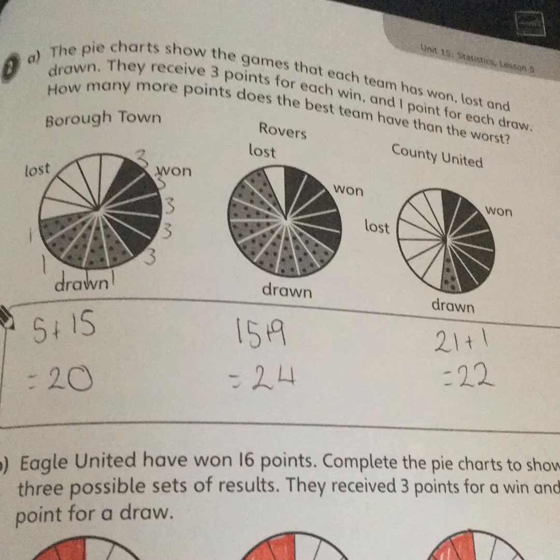The Rovers have won 5 again. 5 times 3 is 15. They have drawn 9. Each one of those is worth 1 point, so they have got a total score of 24. And County United, although they've actually won more than everybody else, because they've won 1, 2, 3, 4, 5, 6, 7. 7 times 3 is 21. Add 1 for a draw is 22.